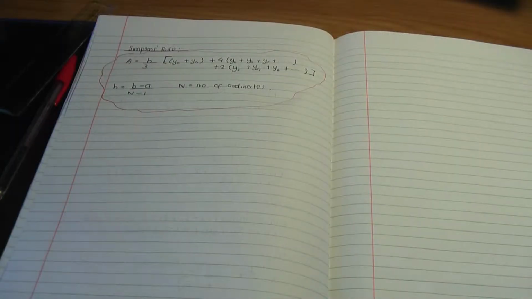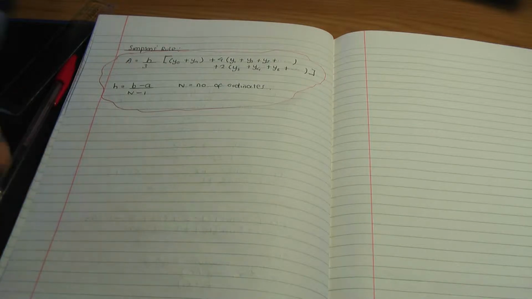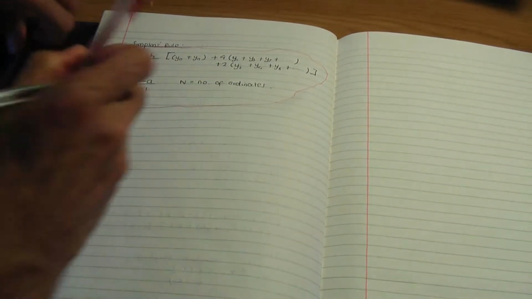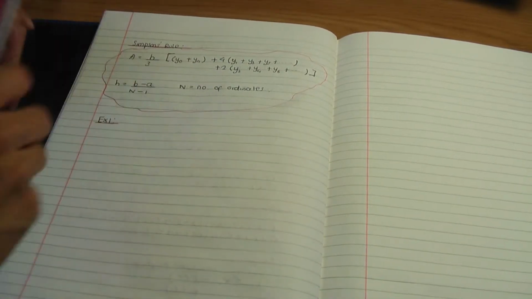Hi there, in the last video I explained the Trapezium and Simpson's rules. In this video I'm going to go through some examples in order to show you how these rules are applied. So, straight to the first example. Here's example number 1. Let me underline this.